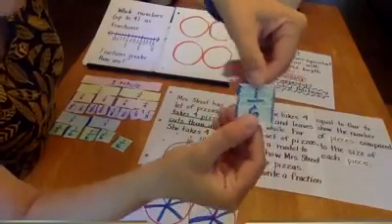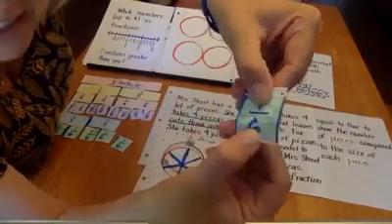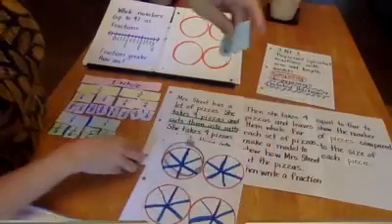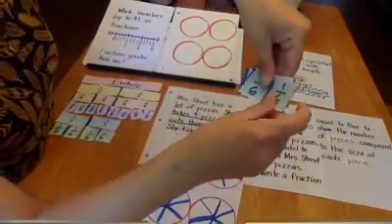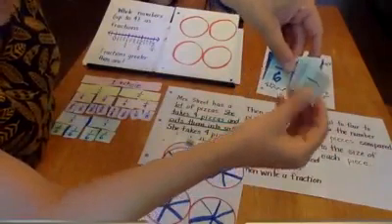So half of 1/3 is 1/6. Did you see me just do that? So that means that 2/6 has the same value as 1/3.